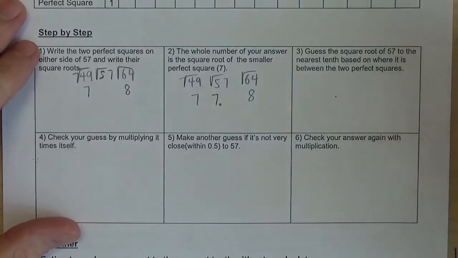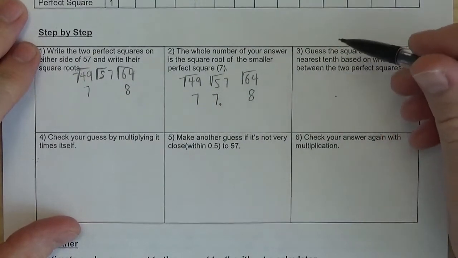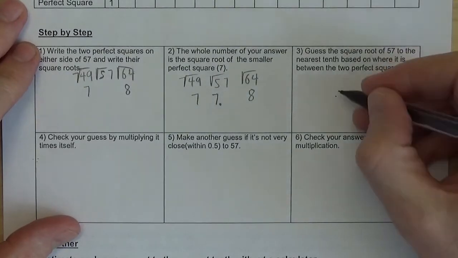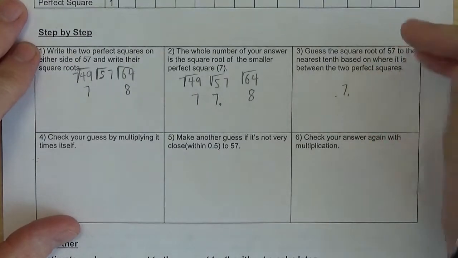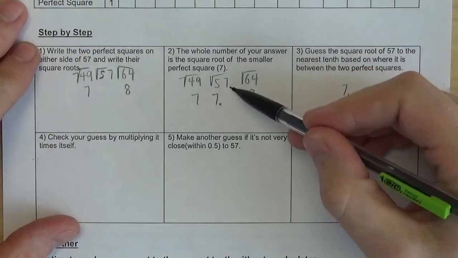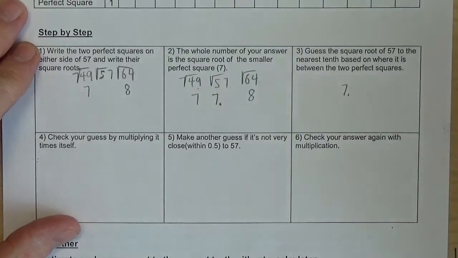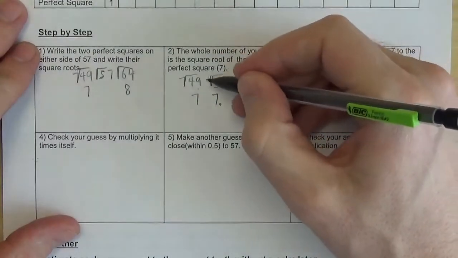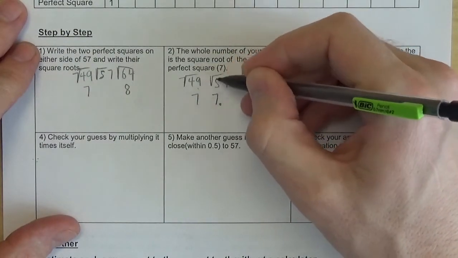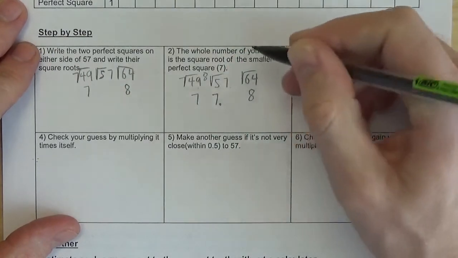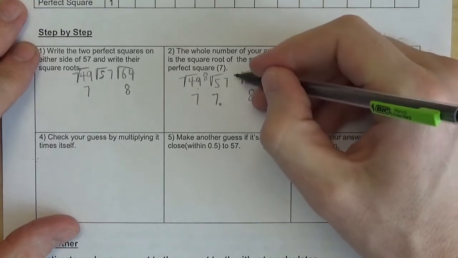This is where things get different. So we're not going to rewrite what we've done so far here on step number 3. What we're going to do is guess the square root of 57 to the nearest tenth based on where it is between the two perfect squares. So in other words, we know it's going to be 7 point something. And so we think about, is 57 closer to 49 or is it closer to 64? And you don't have to do this, but one thing you could do is write how far away it is from each of these. So from 49, it's 8 away. Right? From 49 to 57, we go up 8. And from 64, we're just 7 away.